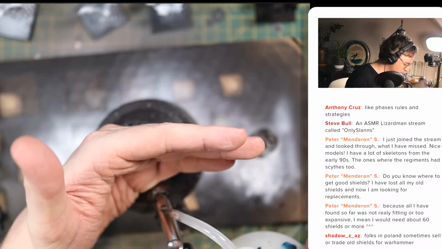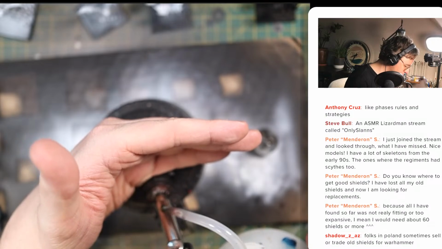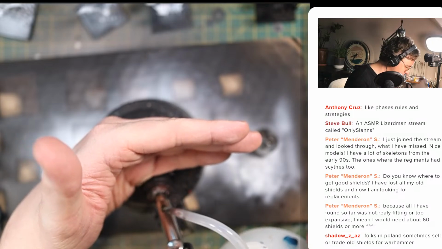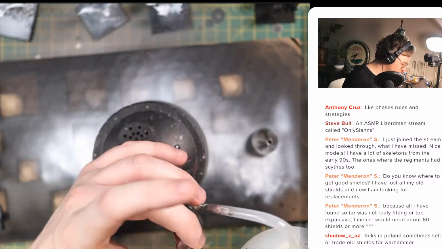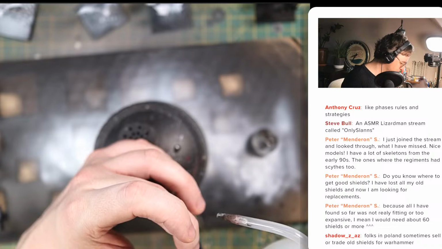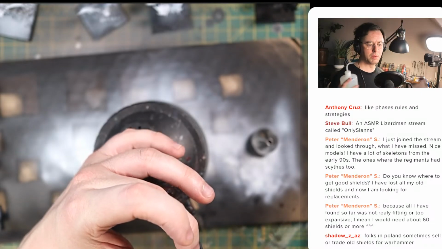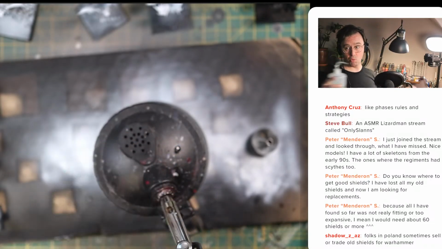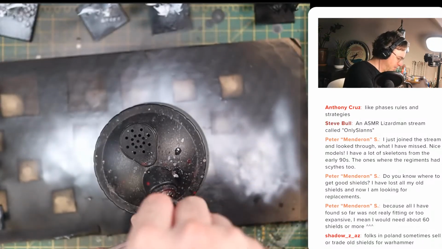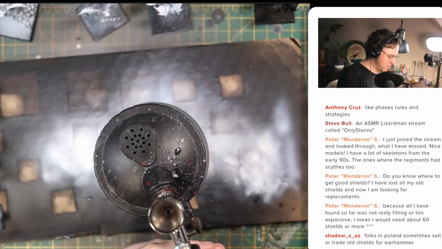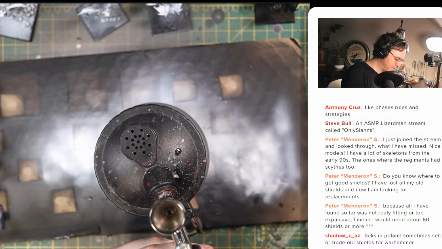This is one of the things that pisses me off about airbrushes. Excuse my language. There we go. And for whatever reason, it's now working again. Okay, alright. So we just need to do a little bit more white.